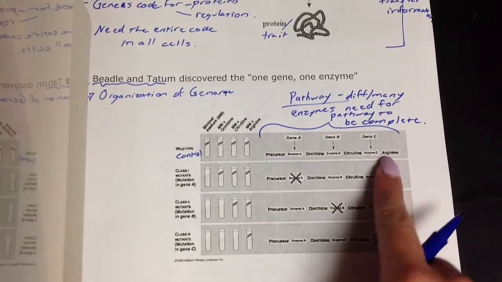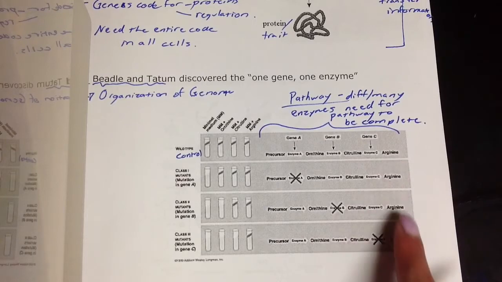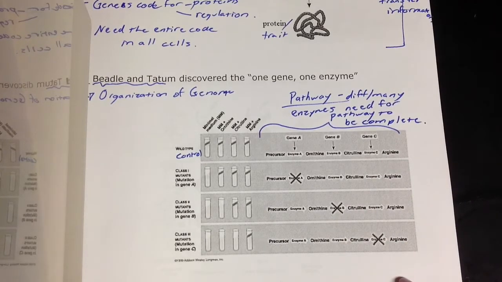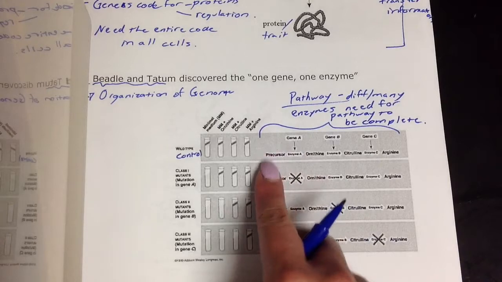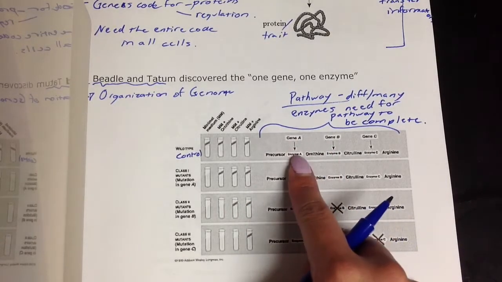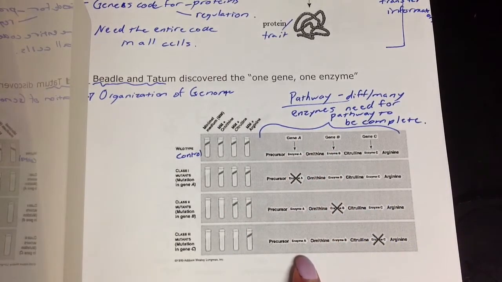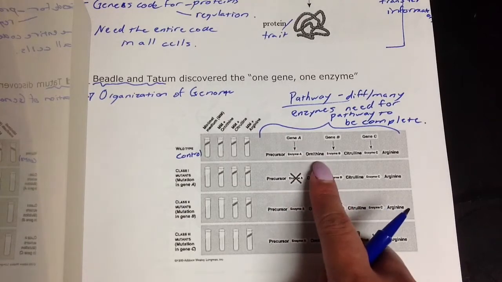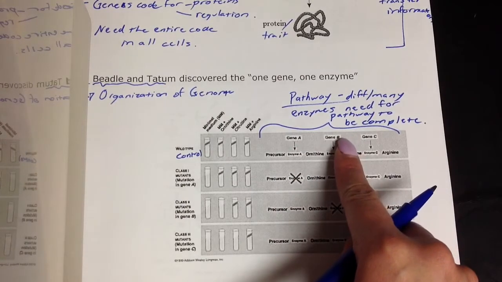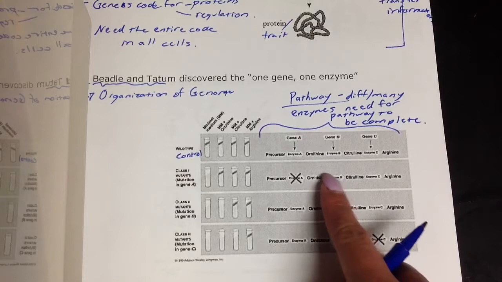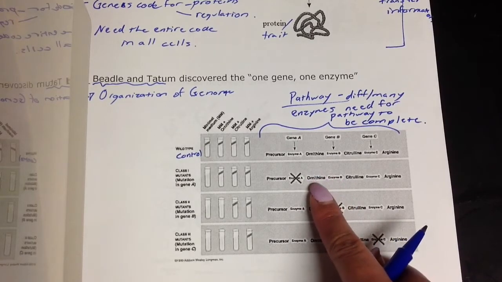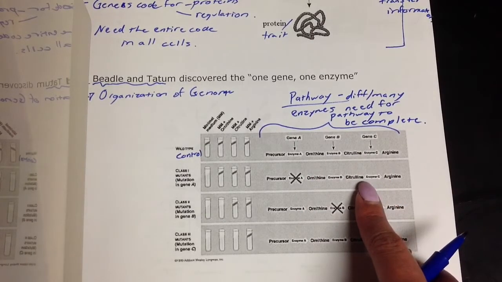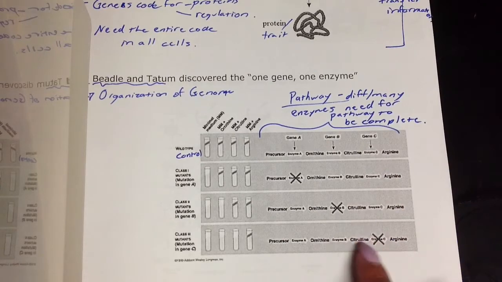So at the end, in all of these, we want to make arginine. And in order for us to get to arginine, we start with some sort of precursor. We need the first gene to produce an enzyme that allows us to make the next. And then we need a second gene, gene B, in order to alter this molecule into the next molecule. And then we need a gene C to finally alter that third molecule into our final product.